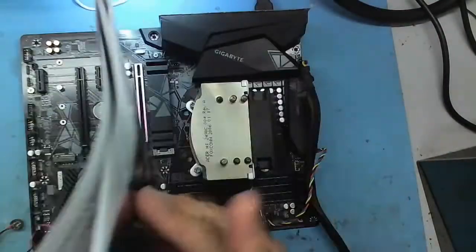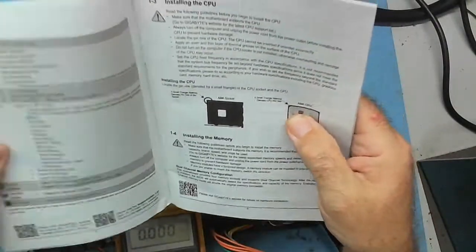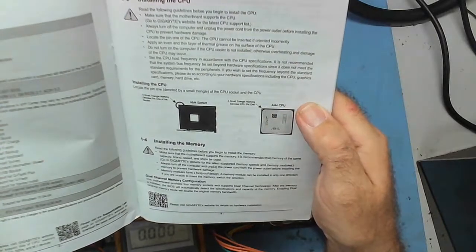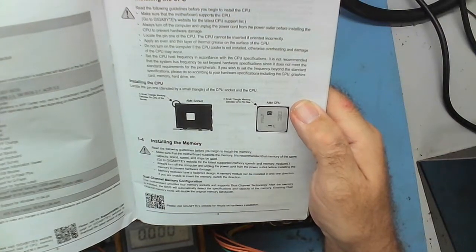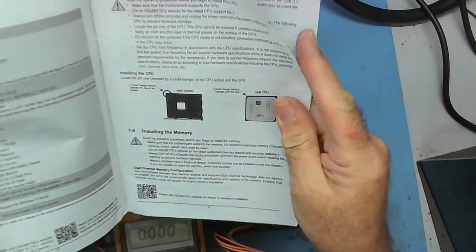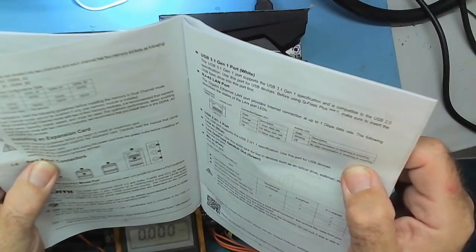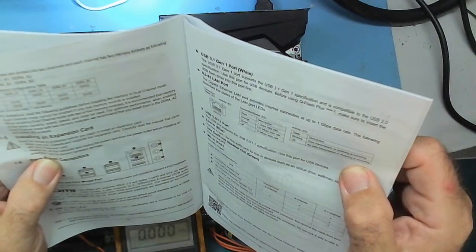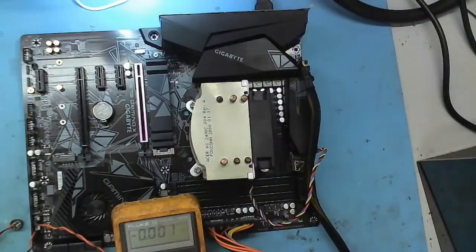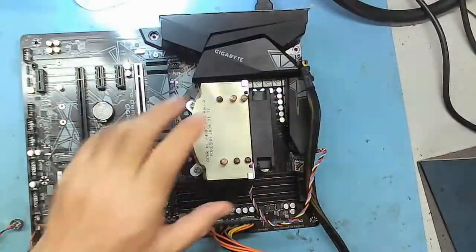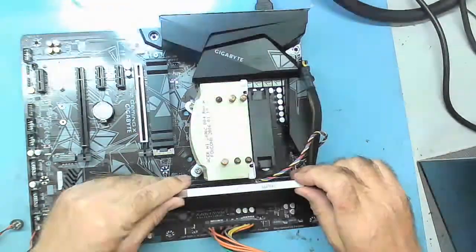Installing memory, page 9. It tells you somewhere about it. Page 9, what does it say? Installing memory. Read the following guidelines. Aha. So we go with A1 and B1, which is what I said in the first place. Or A2 and B2, it doesn't matter. Okay. Well, since I can't easily get this thing in here because of the cooling fan, let's go to A2 and B2.